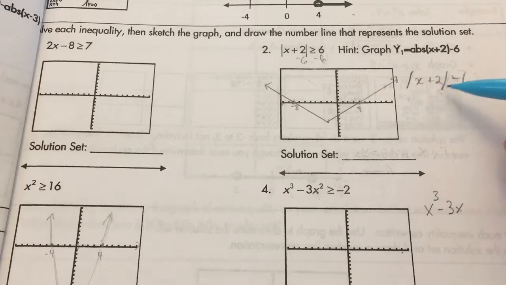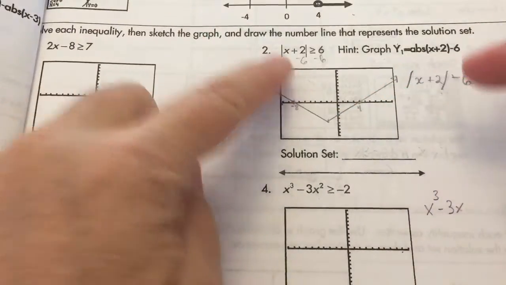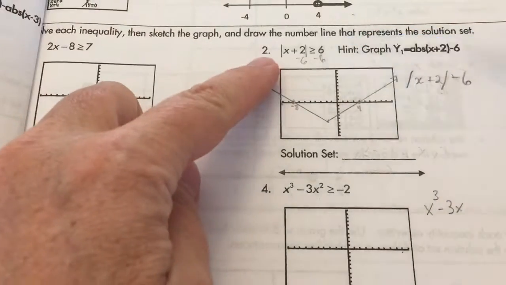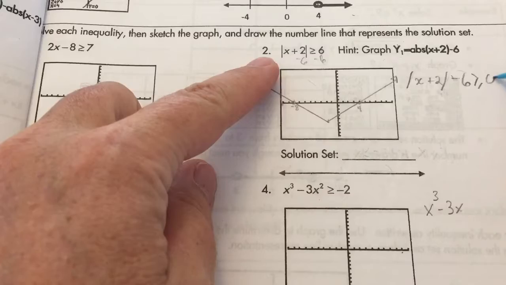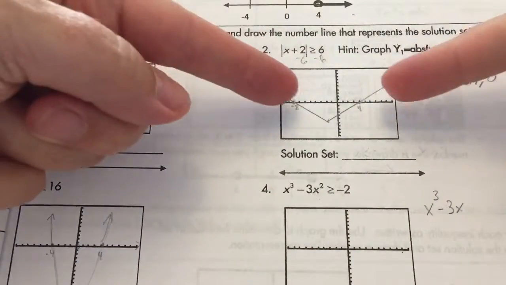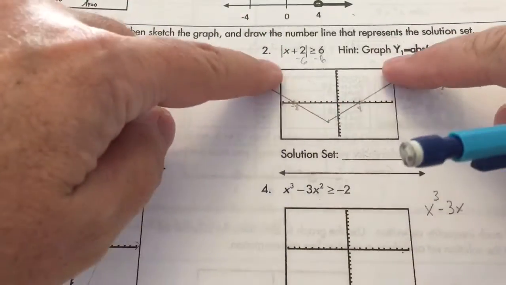The absolute value of x plus 2 minus 6 is greater than or equal to 0, but this is the function right here. Now, what about these questions? What is the solution set to when is this greater than 0? Greater than or equal to 0? Well, it's greater than or equal to 0 when it's above the x-axis. That's when it's positive or greater than 0. Here being 0 and here being greater than 0.